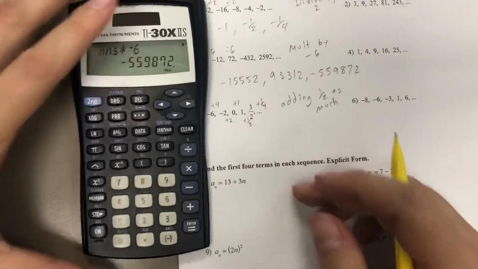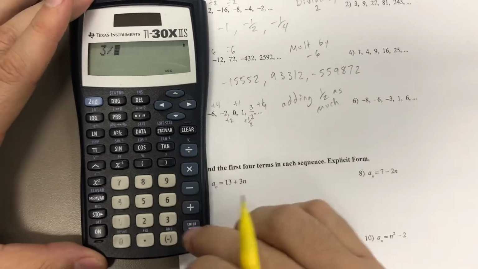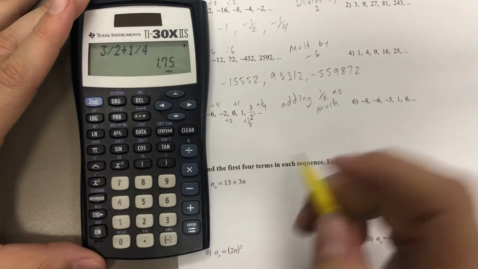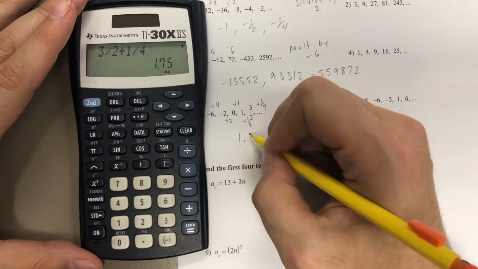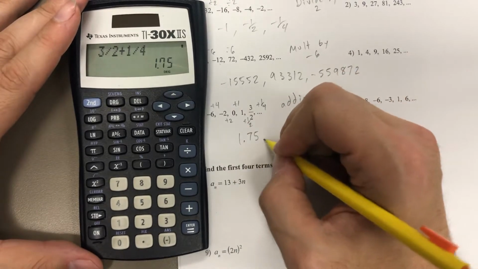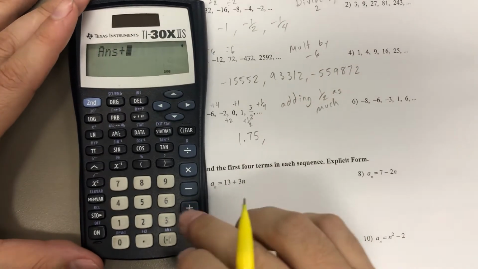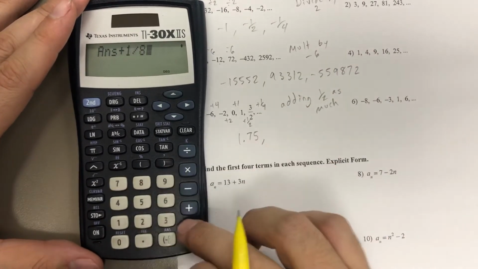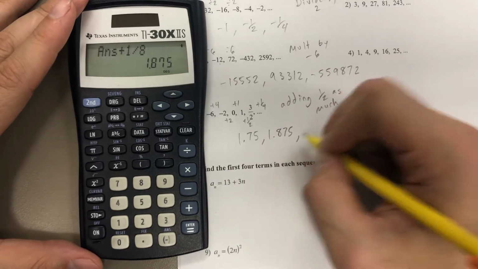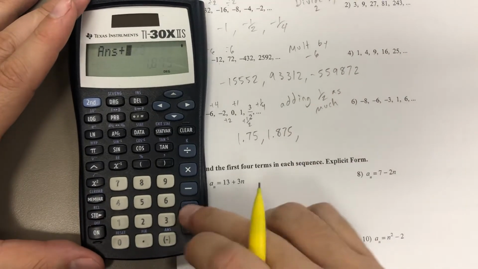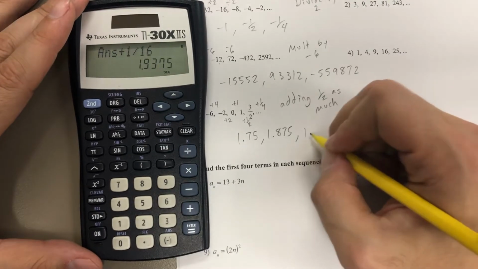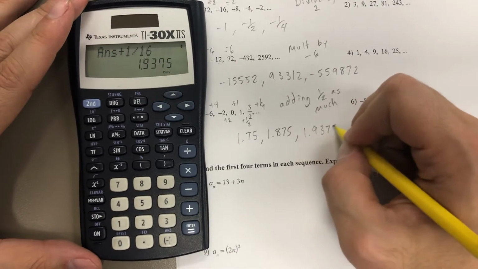So let's see what that is on our calculator. 3/2 plus 1/4. So 1.75. Now add on half of 1/4, which is 1/8. So plus 1/8. I get 1.875. And then add on half of 1/8, which is 1/16, so plus 1/16. And I get 1.9375.